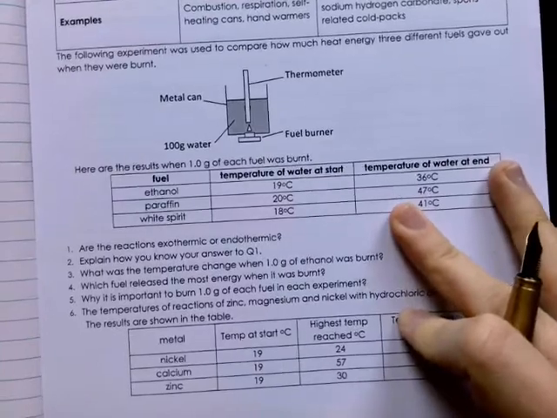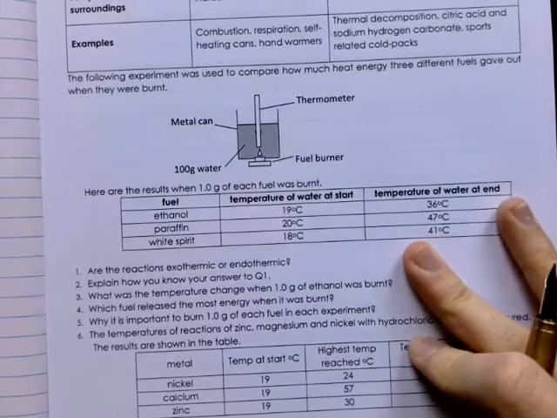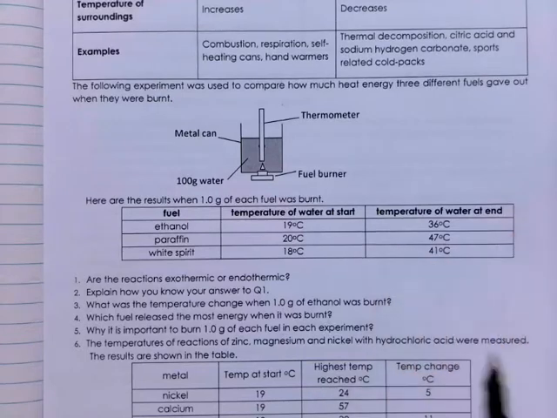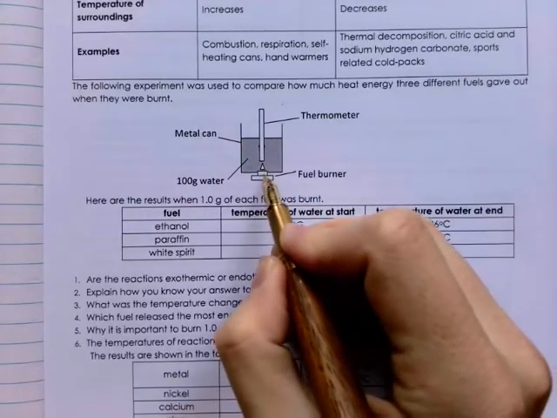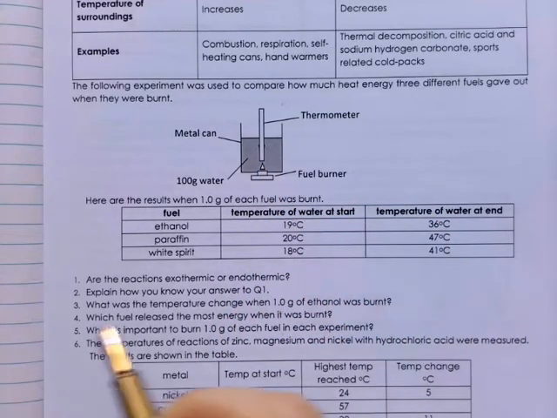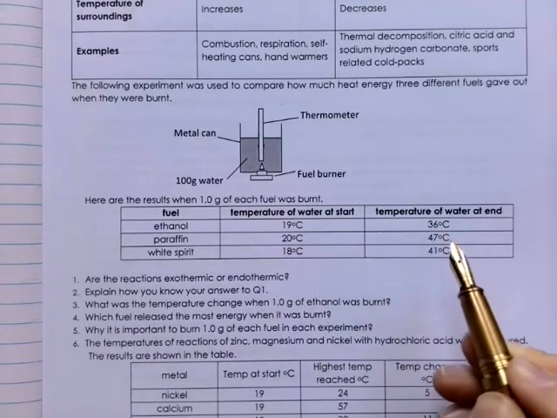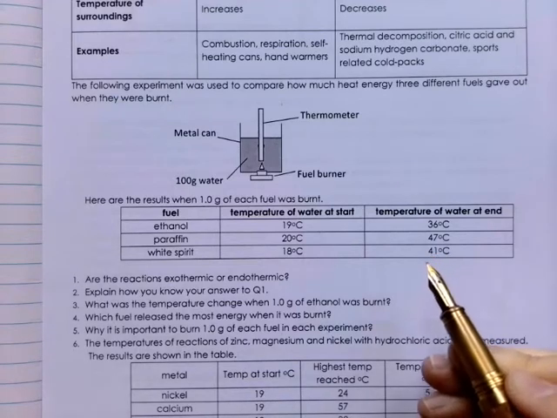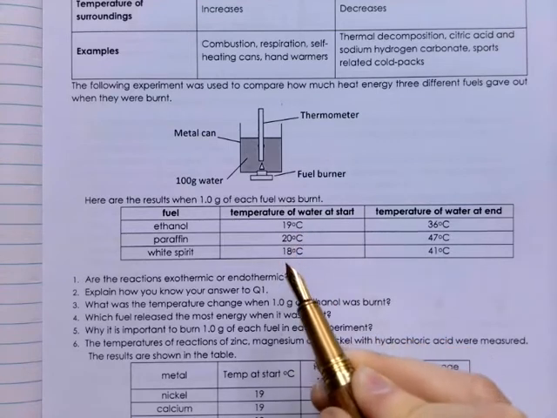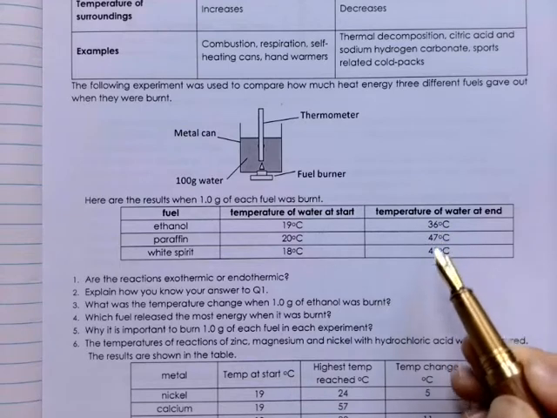So we have this experiment where different fuels gave out energy when they are burned. So we have here the fuel being burned, and this is water that warms up when the fuel is burnt. We measure the temperature of the water at the start of the experiment and at the end. You can imagine this is very much like heating up a pan of water on the cooker. When you start, this is room temperature. So the water is just water you take out of the tap, and you heat it up for a bit, and then you measure the temperature again, and the temperature is increased.